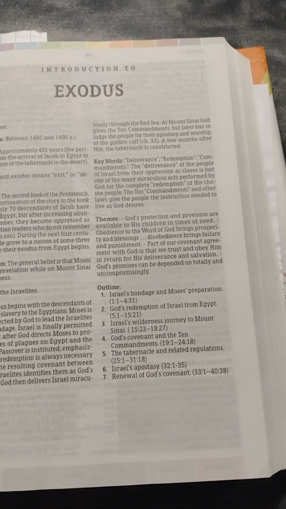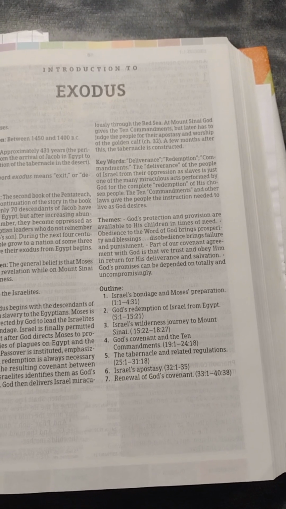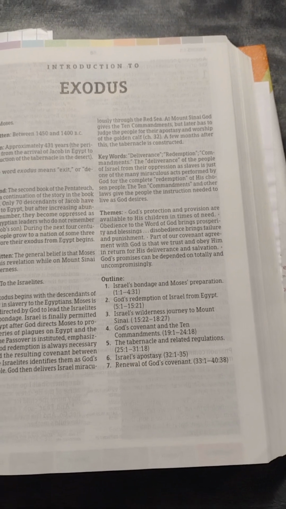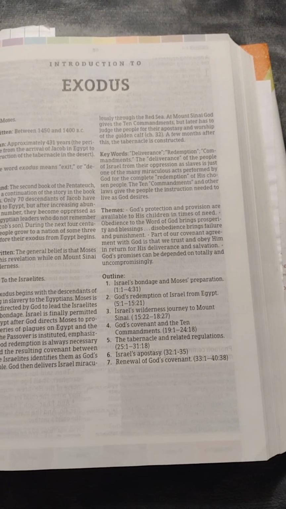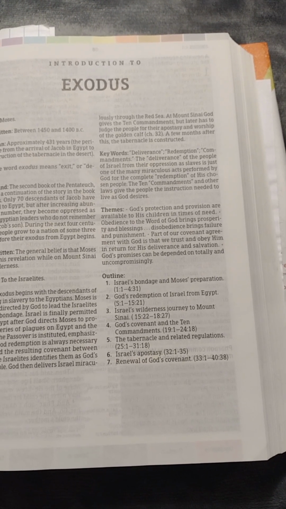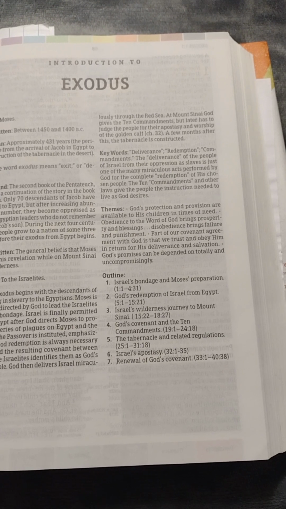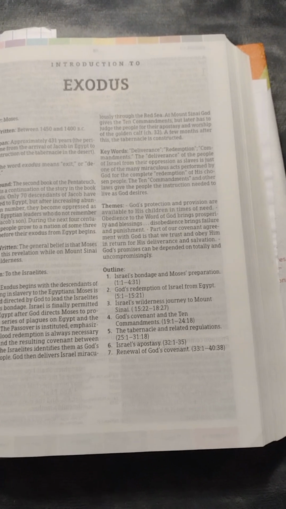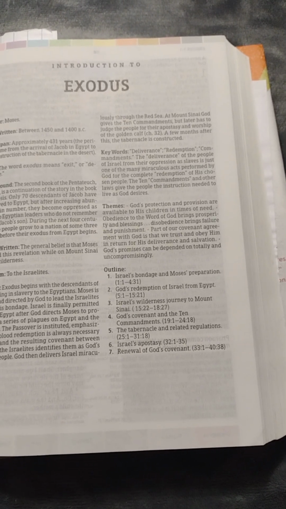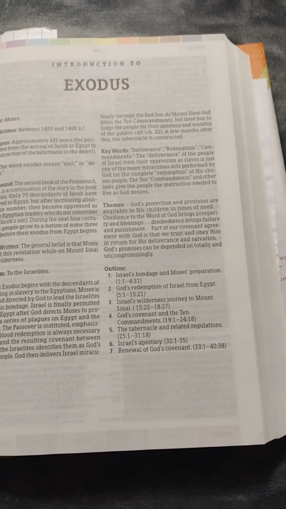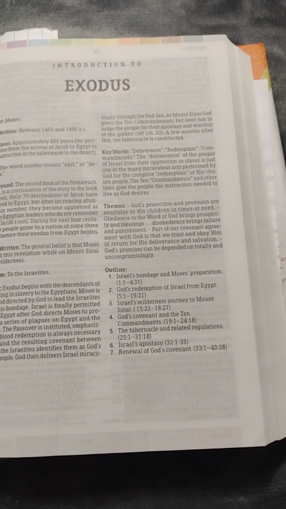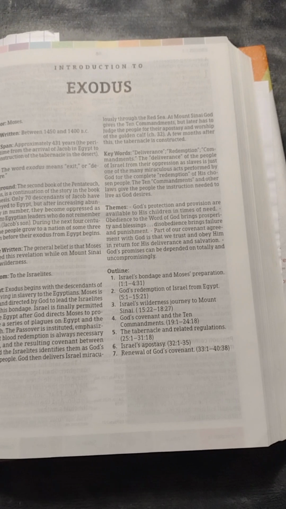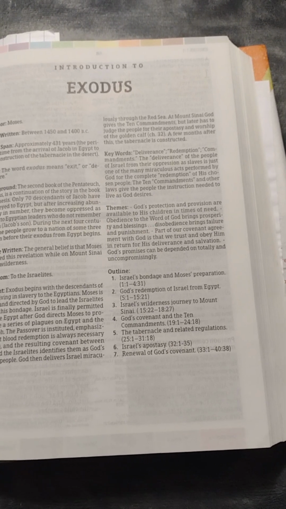Number 4. God's covenant and the Ten Commandments is found in Exodus chapter 19, verse 1 through Exodus chapter 24, verse 18. Number 5. The tabernacle and related regulations are found in Exodus chapter 25, verse 1 through Exodus chapter 31, verse 18. Number 6. Israel's apostasy is found in Exodus chapter 32, verses 1 through 35. And number 7. The renewal of God's covenant is found in Exodus chapter 33 through Exodus chapter 40.